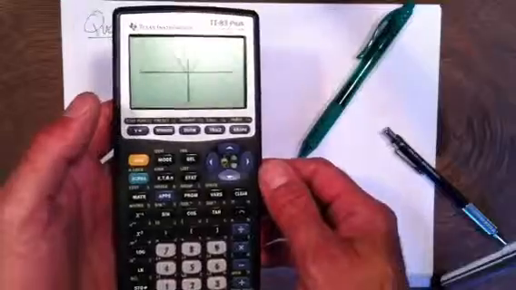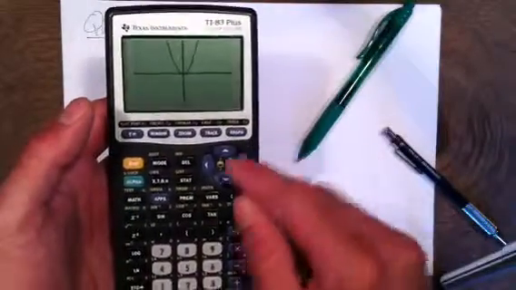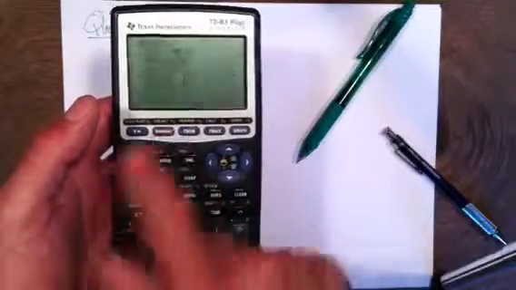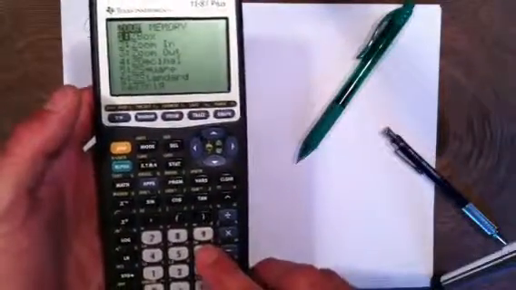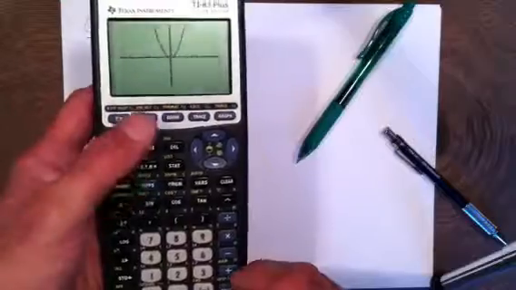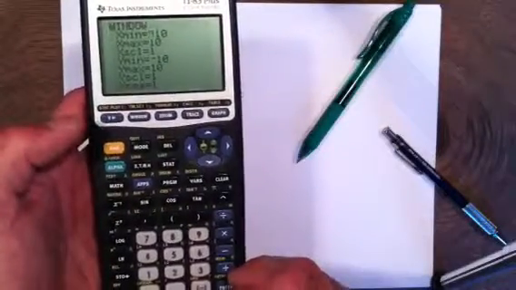If you have dish TV at home, then you are very reliant upon this shape. That window right there, quick button to get it, is Zoom 6, Zoom Standard, automatically graphs from -10 to 10.